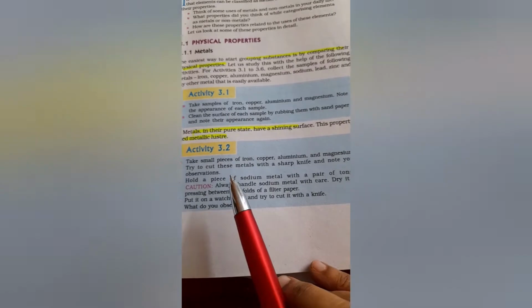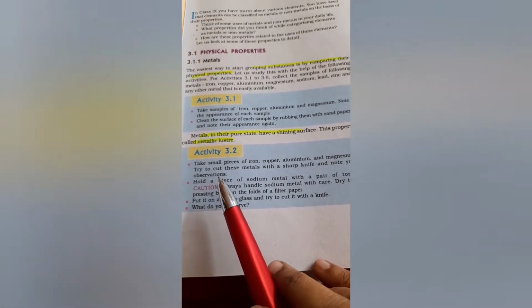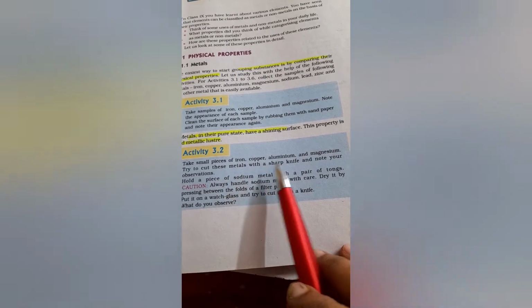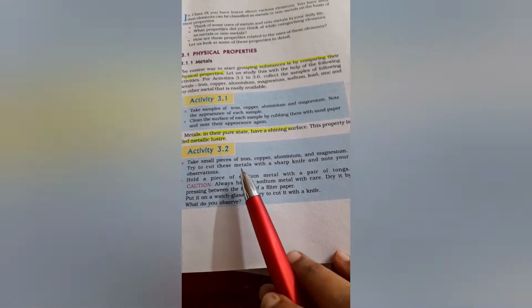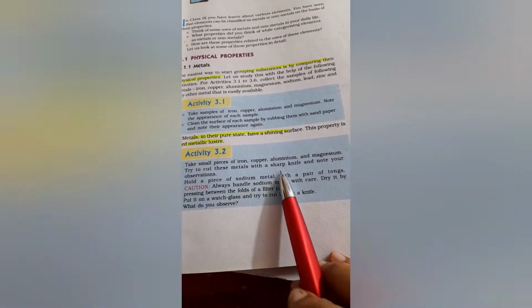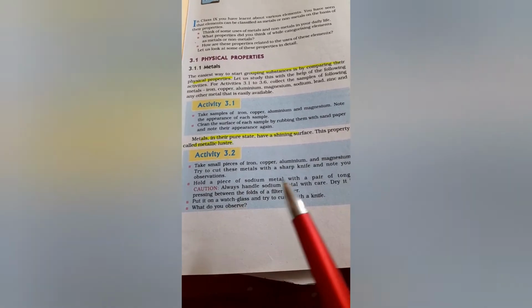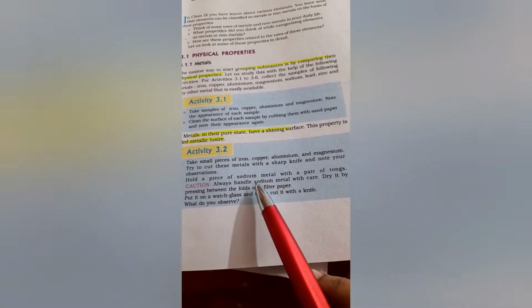Now we will move on to activity 3.2. Here what you do is, you take small pieces of iron, copper, aluminum, magnesium and try to cut these metals. You take a knife, try to cut them and find out what happens. And metals are not easy to cut with a knife. You can hold a piece of sodium metal with tongs.